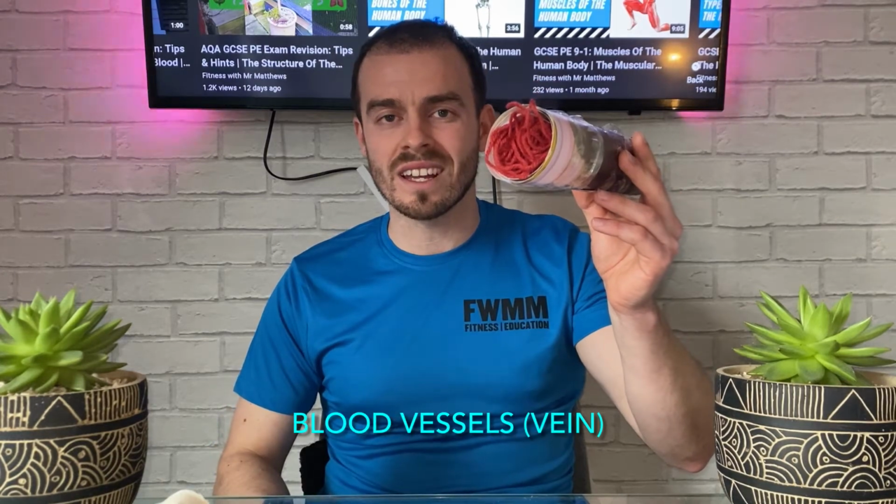So once oxygen has been used by working muscles, carbon dioxide is produced, and carbon dioxide is taken towards the heart via veins. So all veins carry deoxygenated blood towards the heart, excluding the pulmonary vein that transports oxygenated blood. Now, veins are different to arteries. So going back to our artery, we mentioned thick muscular walls.